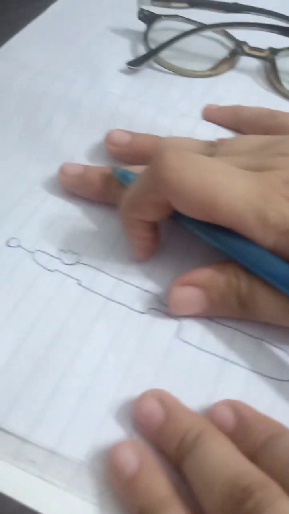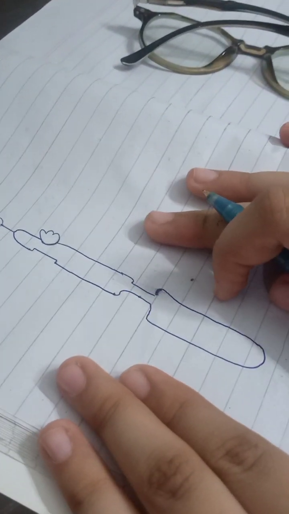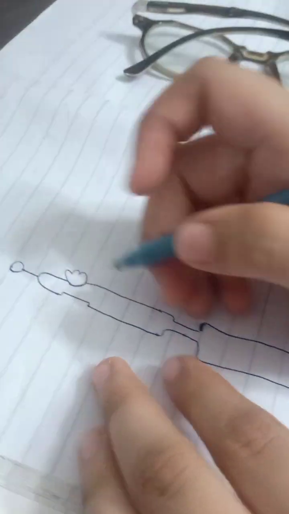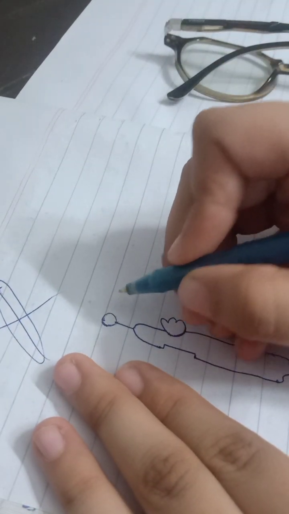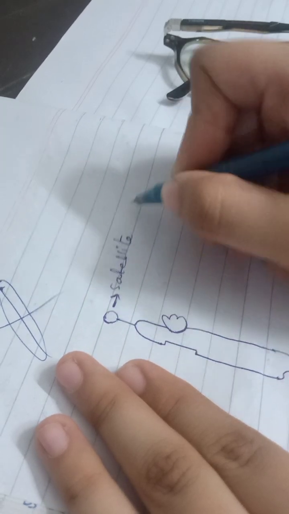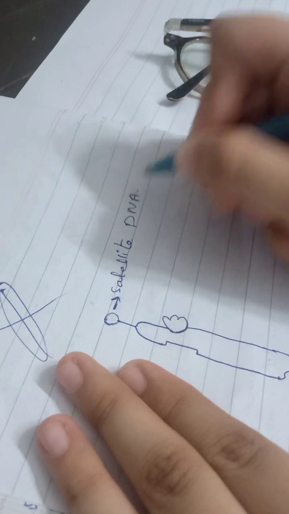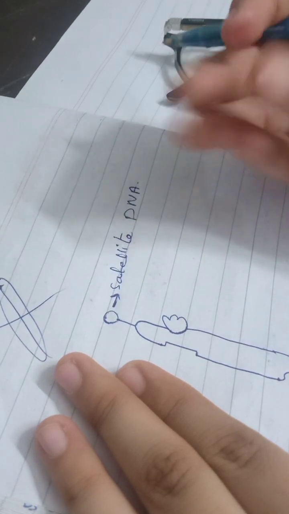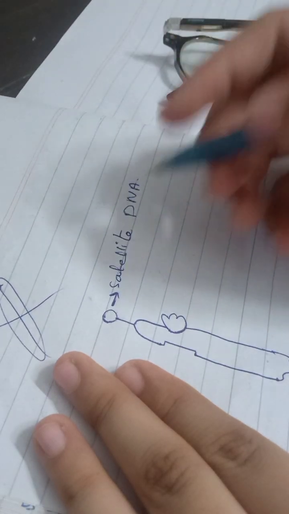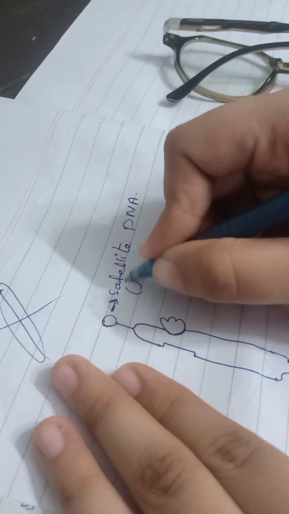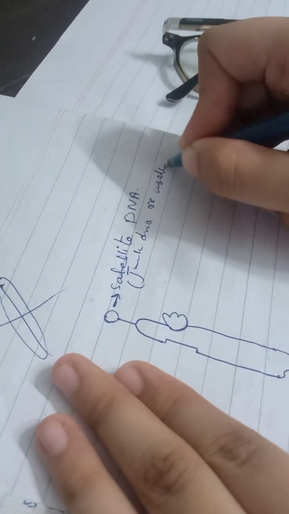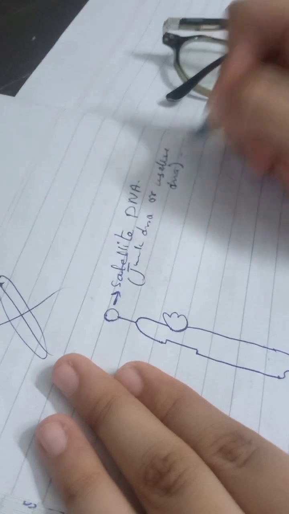This is the structure of one strand of a chromosome. It's not good, I know. This will start from here. This one is known as satellite DNA. Satellite DNA is basically junk DNA, or we can say useless DNA.